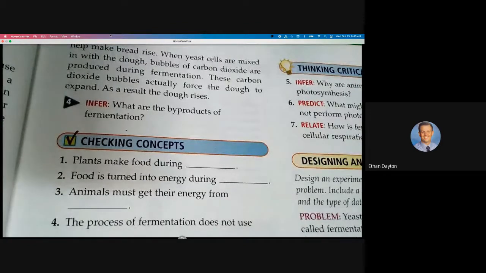Anyone ever make bread at home? Or have their parents make bread or whoever? Yeah? Right? That bread rises. It starts pretty flat and it ends up being much taller due to the carbon dioxide.